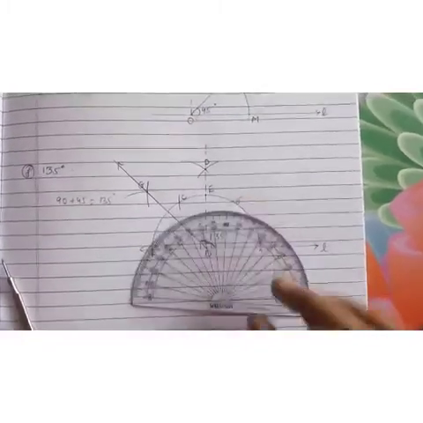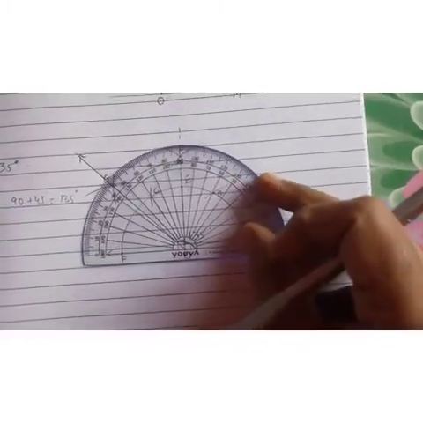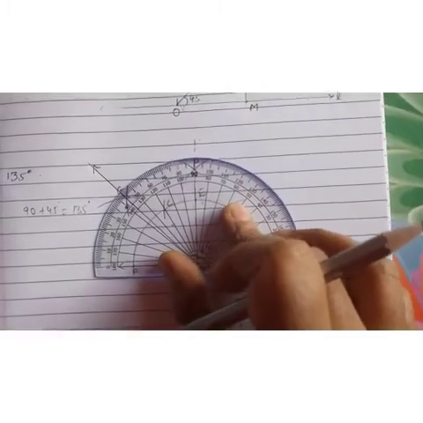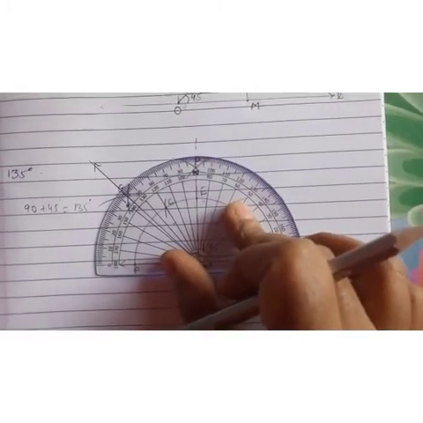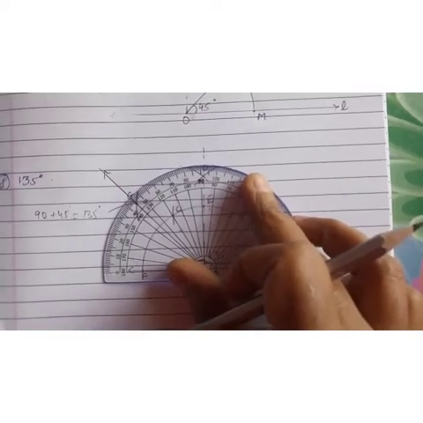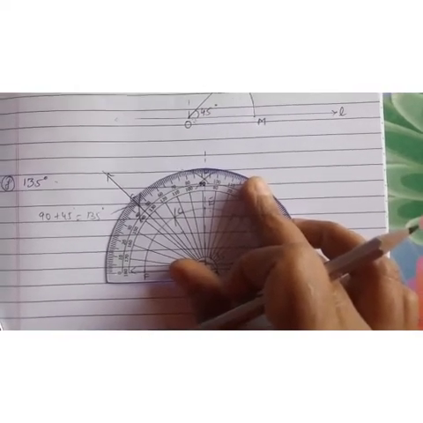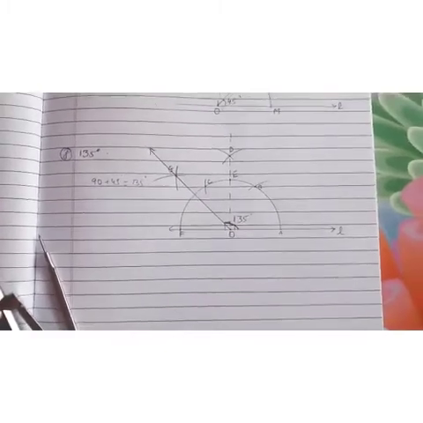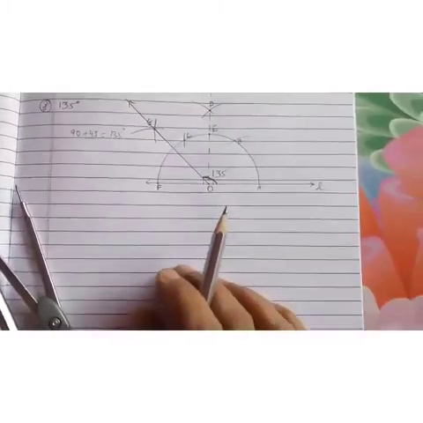You can cross check it with the help of your protractor. See here children, it is exactly coinciding with 135 degrees. Can you observe? Yes. So this is how we need to construct. Practice this at your home again.